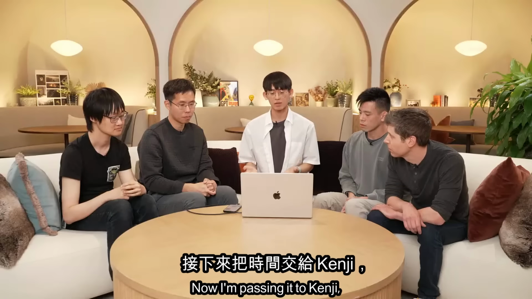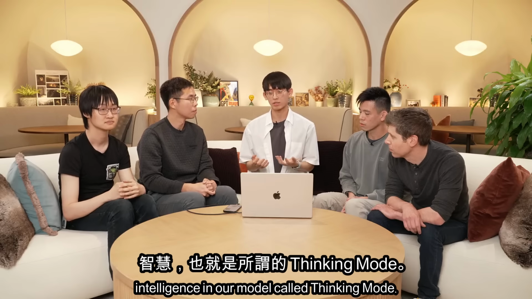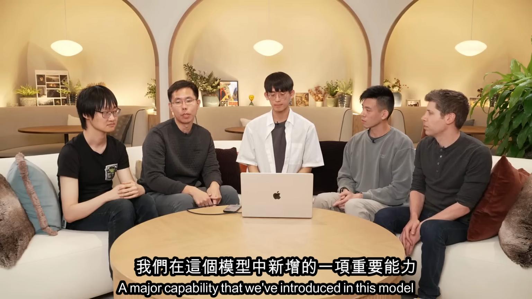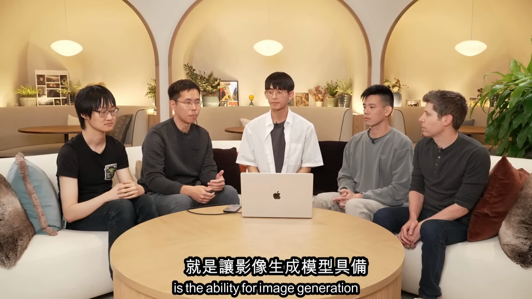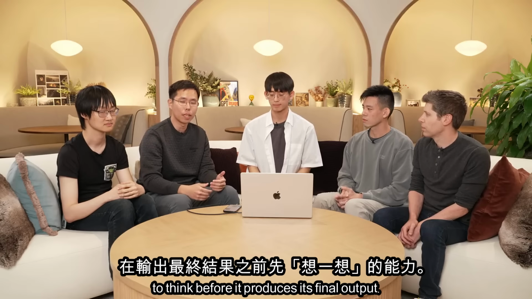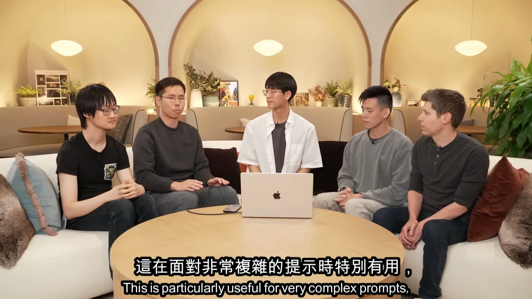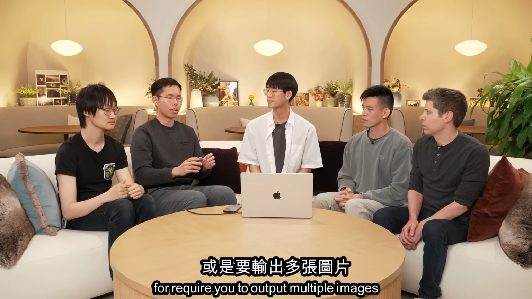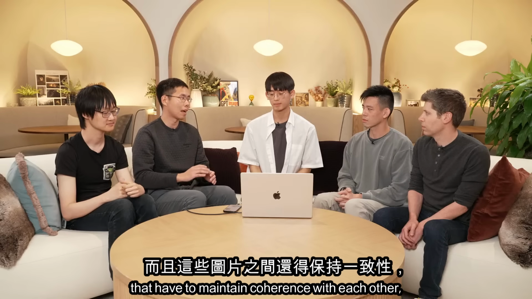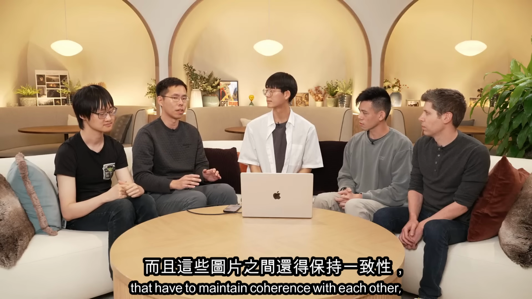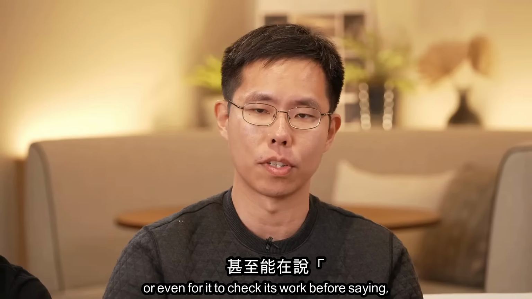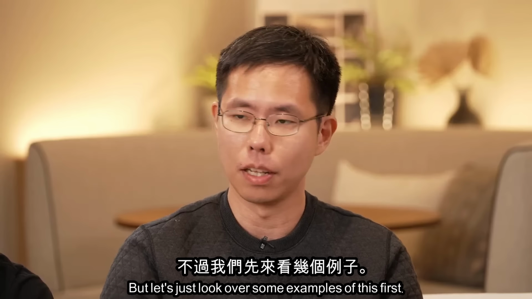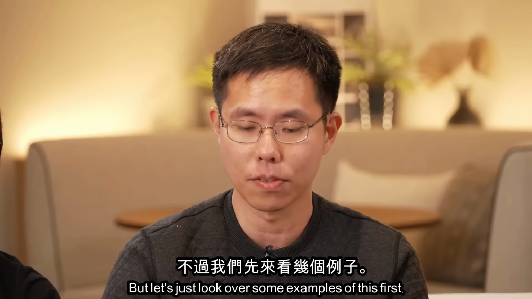Now I'm passing it to Kenji, who will be talking about a deeper intelligence in our model called thinking mode. Thanks, Keelan. A major capability that we've introduced in this model is the ability for image generation to think before it produces its final output. This is particularly useful for very complex prompts, for things that require web searches, require you to output multiple images that have to maintain coherence with each other, or even for it to check its work before saying, hey, here's your final output. But let's look over some examples of this first.